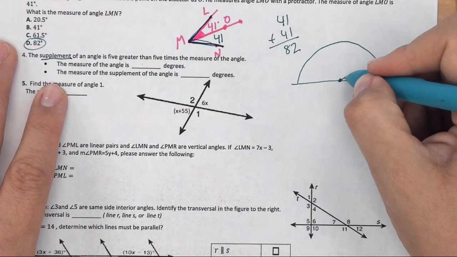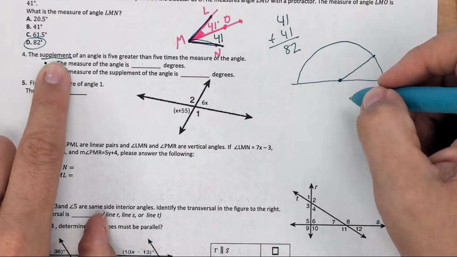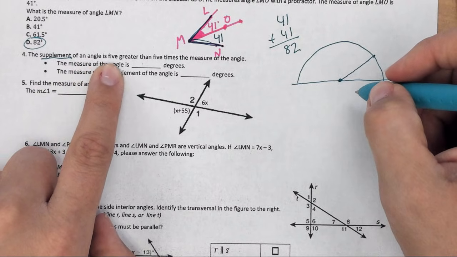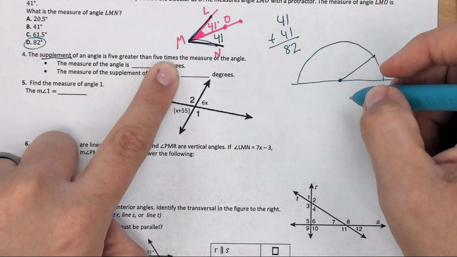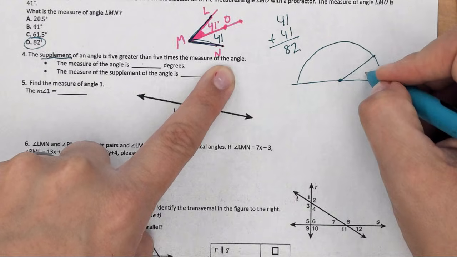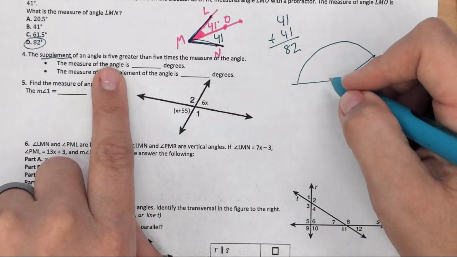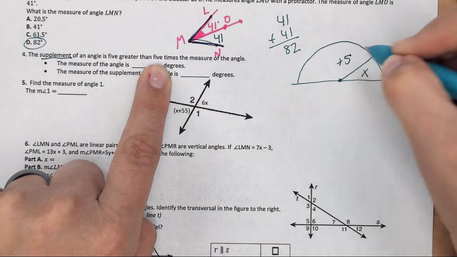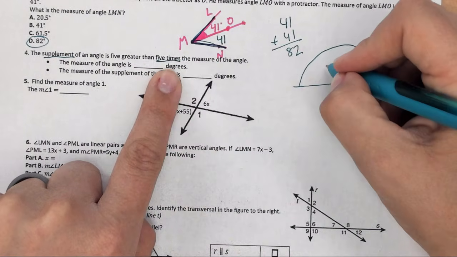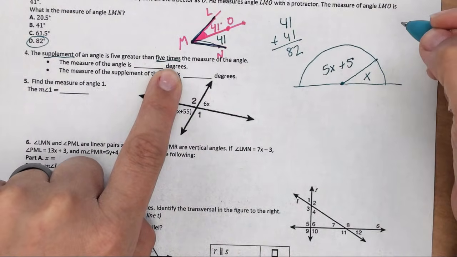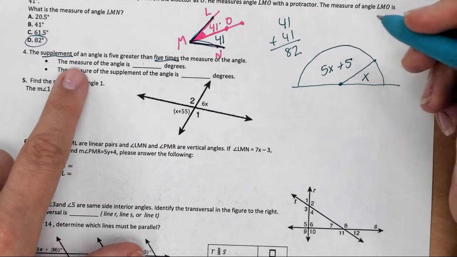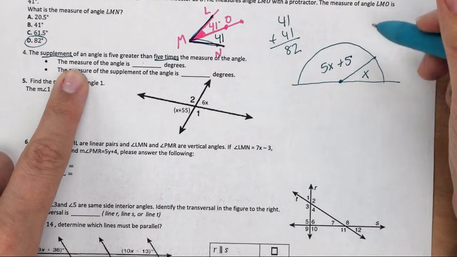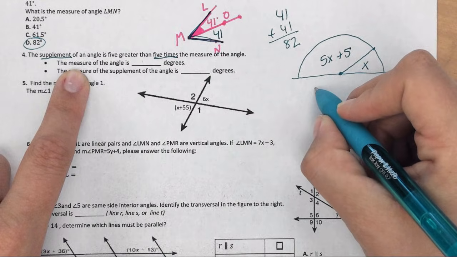We've got 2 angles. We know the supplement of an angle is 5 greater than 5 times the measure of the angle. So here's one angle, x. The other one is 5 greater, so that'd be plus 5. Then 5 times, so that'd be 5x, the measure of the angle. At this point, we got a representation of what's going on. Now we're just going to make an equation and solve.